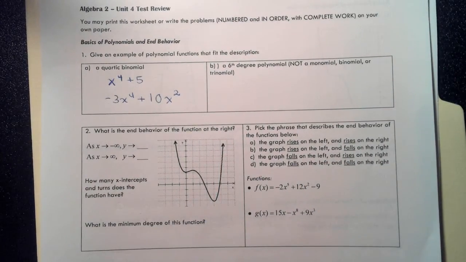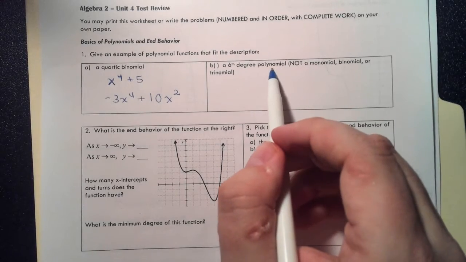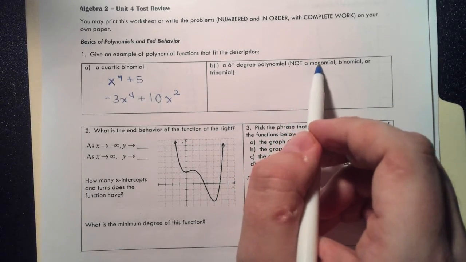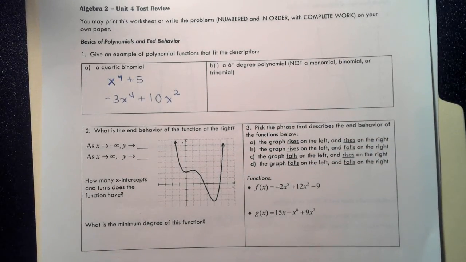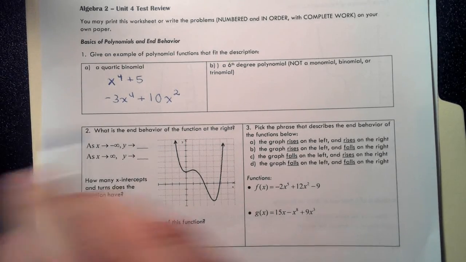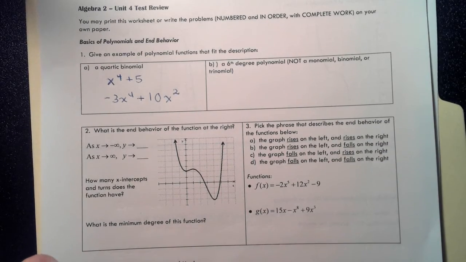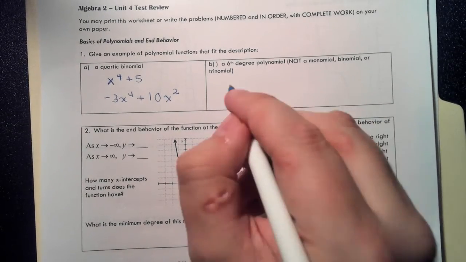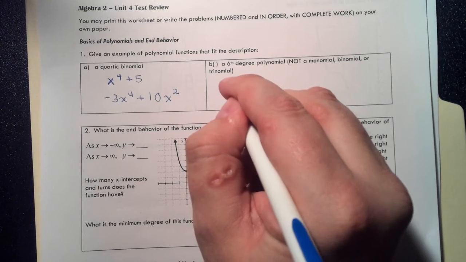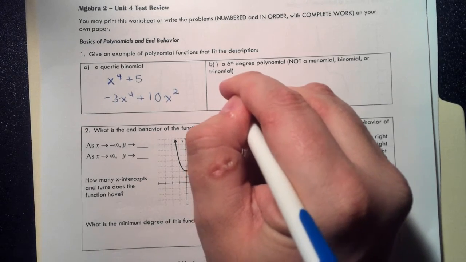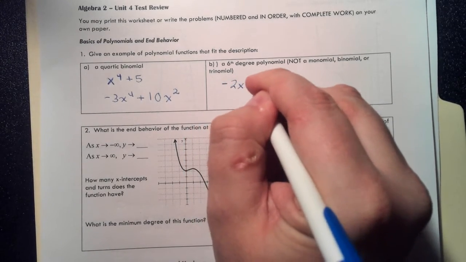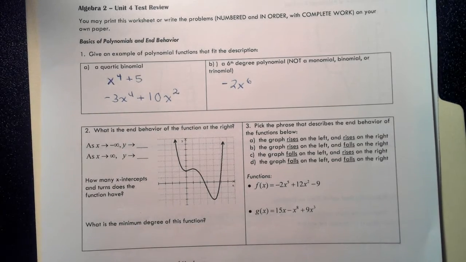B asks us for a 6th-degree polynomial. Now, by polynomial, I specifically mean not a monomial, binomial, or trinomial in this case. So if you say polynomial that's none of those, that means I need at least 4 terms. So I need something that's 6th degree with at least 4 terms. Now I could make this very simple or more complicated. I could have something like -2x to the 6th, and then I just need at least 3 more terms.